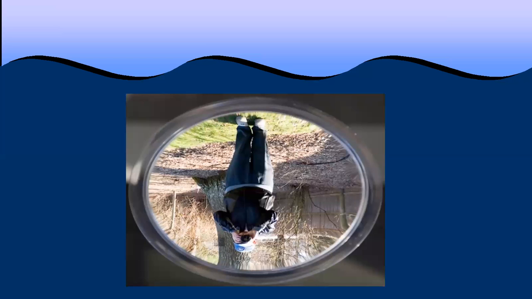Oh, we got an upside down picture. Okay, this is refraction, right? This is refraction, and this is actually a concave mirror or concave lens because you can see he's taking a picture of himself, but he looks upside down.